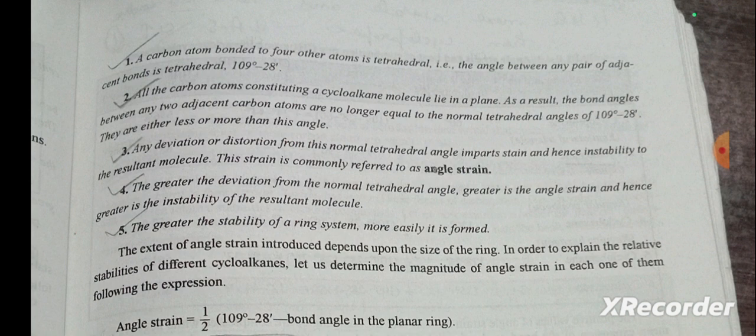As a result, the bond angle between two adjacent carbon atoms is no longer equal to the normal tetrahedral angle of 109 degrees 28 minutes. They are either less or more than the angle. Any deviation or distortion from this normal tetrahedral angle imparts strain and hence instability to the resultant molecule. Thus, this strain is commonly referred to as angle strain.